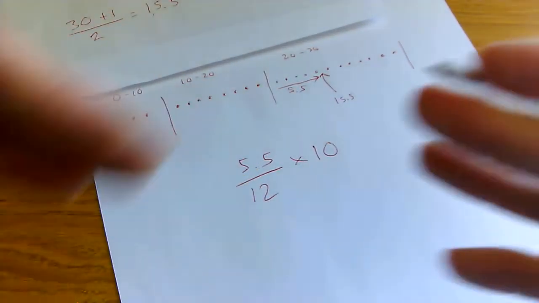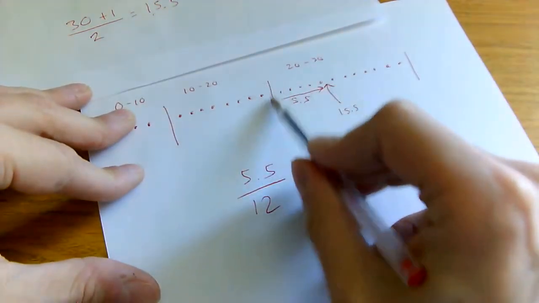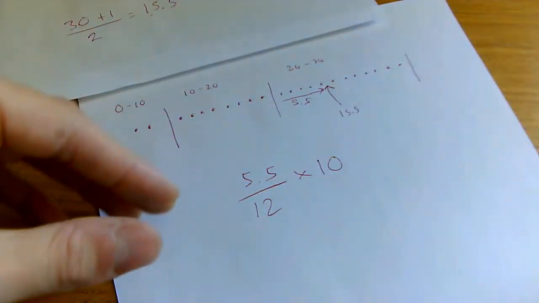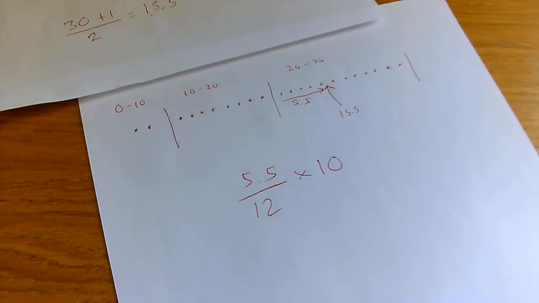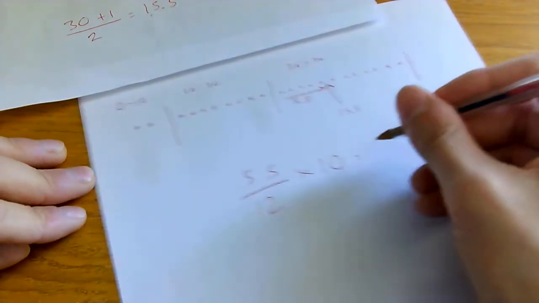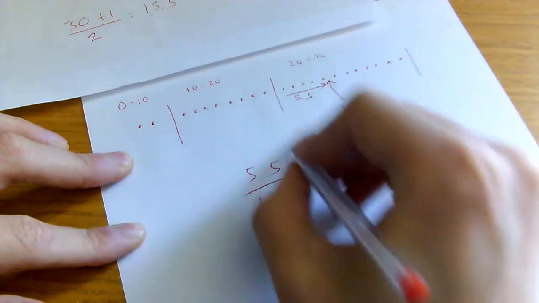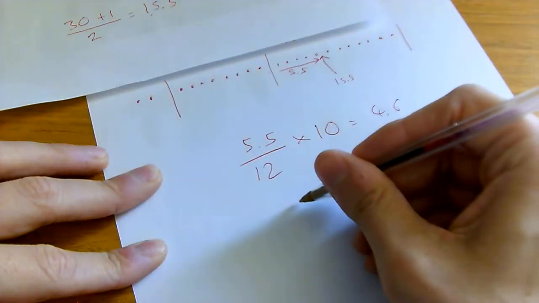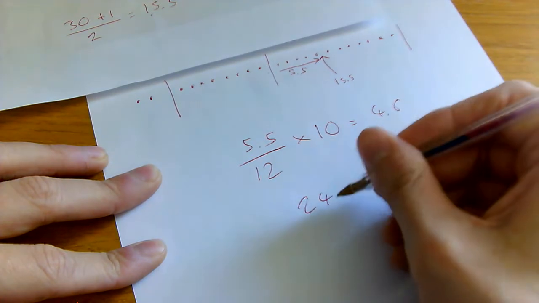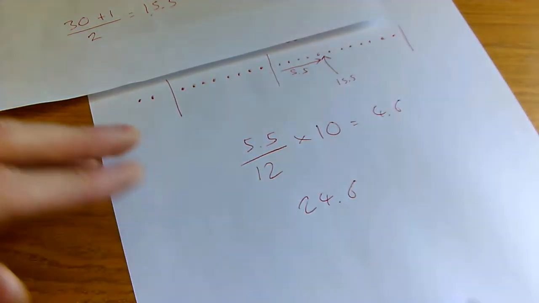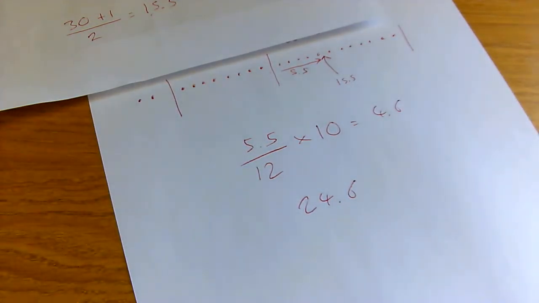And that's going to tell us how many minutes on top of 20 we should add to get to where that median should be in theory. Now this turns out to be 4.6, rounded off slightly. That boundary there is 20, so we're going to add 4.6 to 20 and get 24.6. So that is an estimate for the median using something called linear interpolation, how far into the data set you can go.